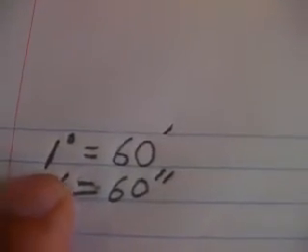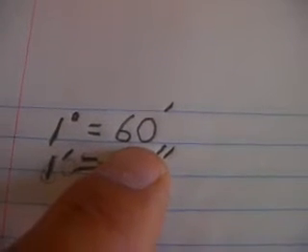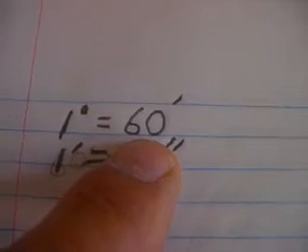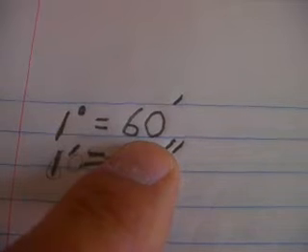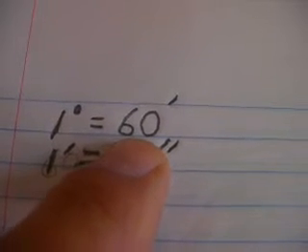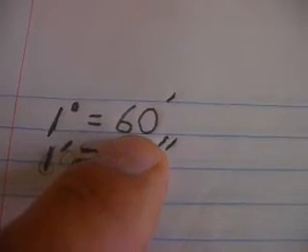All right, now the way that this works, I'm going to try and simplify this for you so you understand. 1 degree equals 60 minutes. This has nothing to do with time. It has to do with a radial measurement of distance. That's confusing, huh? It isn't, though. It's actually not that hard.